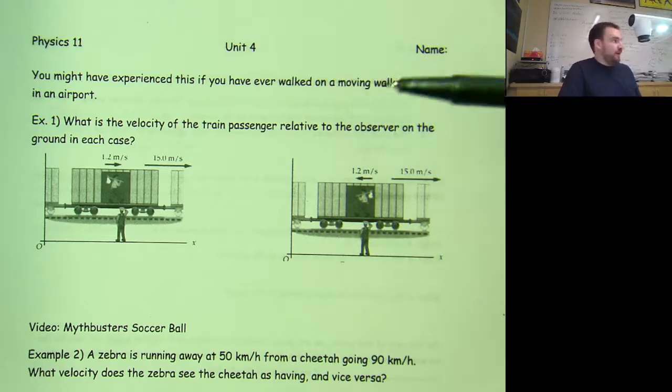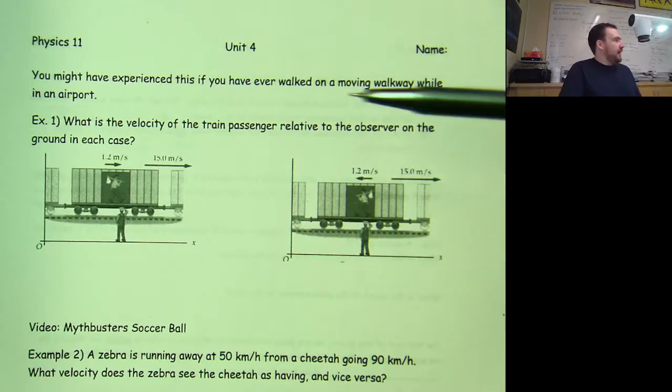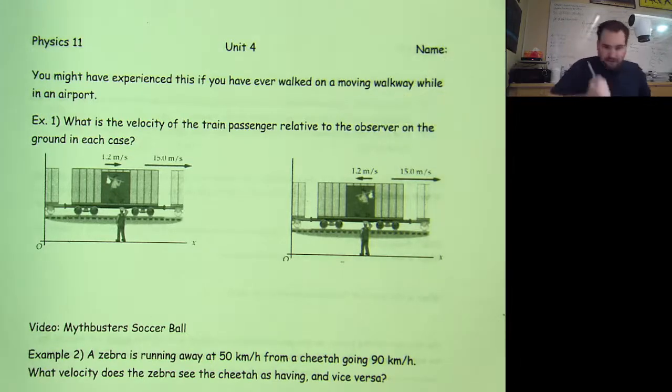Walking the wrong way on one of those walkways is the same. You're hoofing it, or you feel like you're hoofing it, and you're like, yeah, I'm going. And then you look at the bookstores and you're not moving. Again, it all depends on your frame of reference, how you experience the world around you.